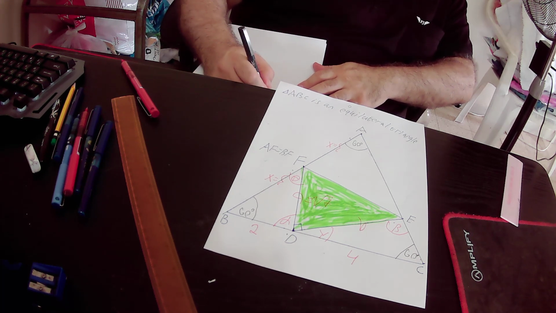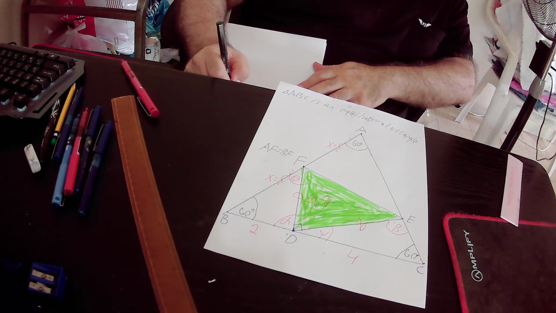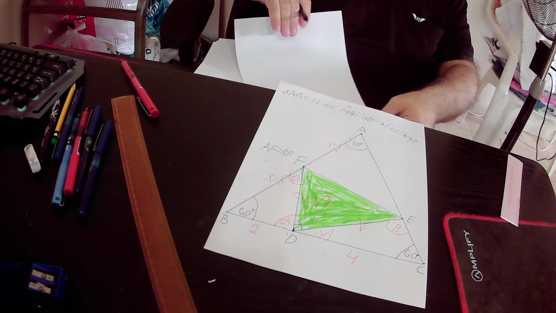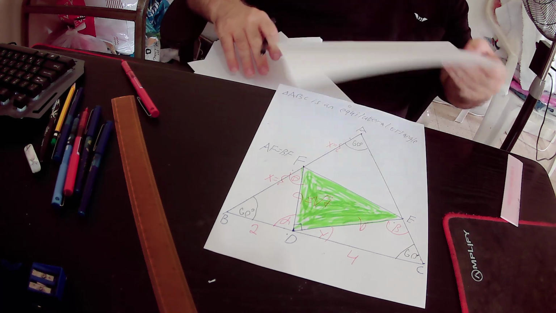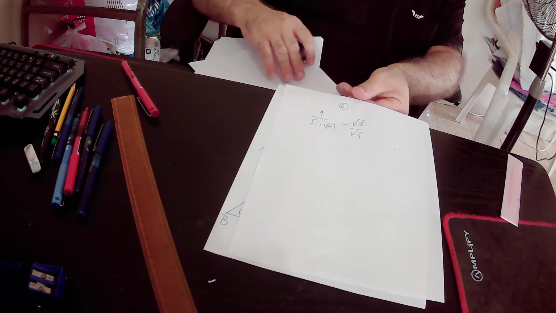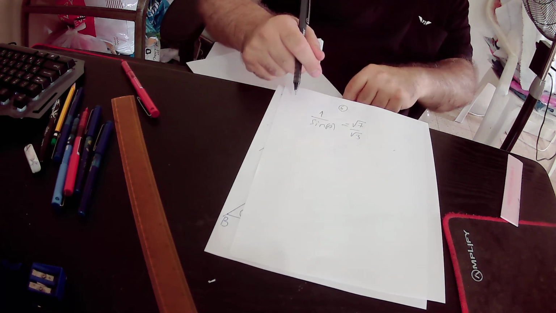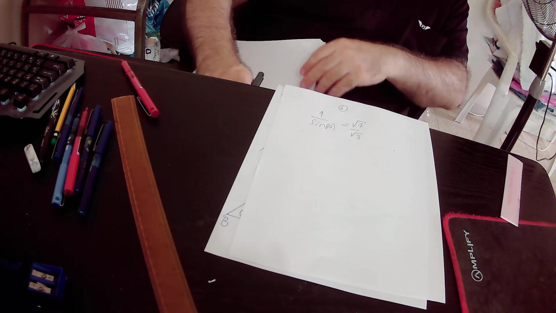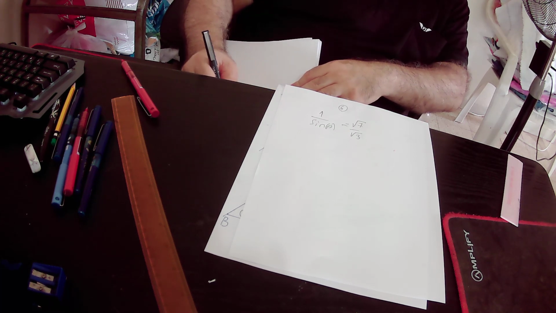What is left after we cancel 2 is 1 over sinus theta equals root 7 over root 3.